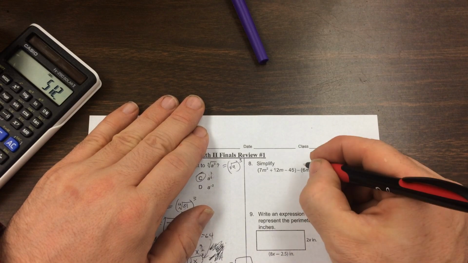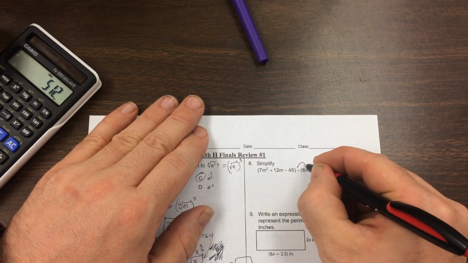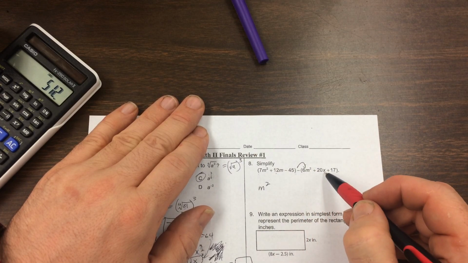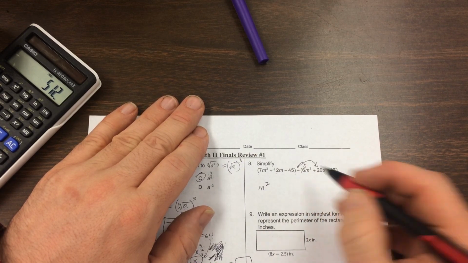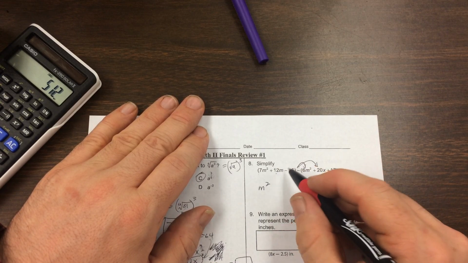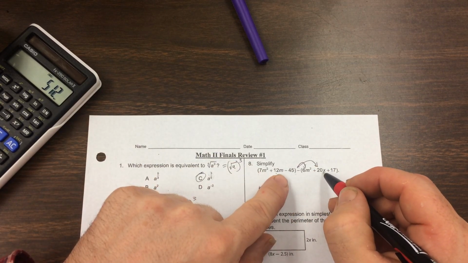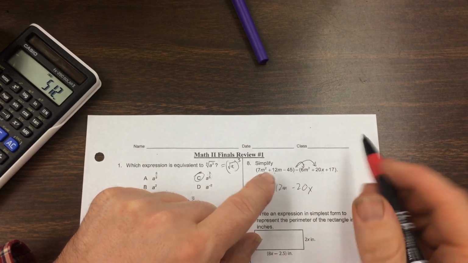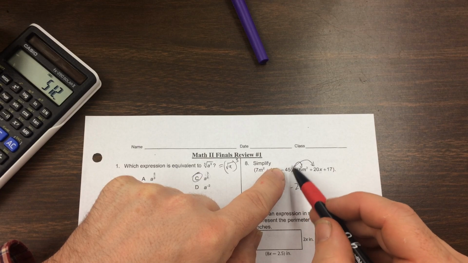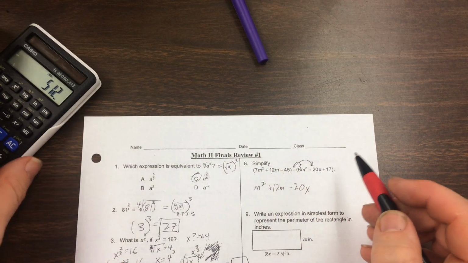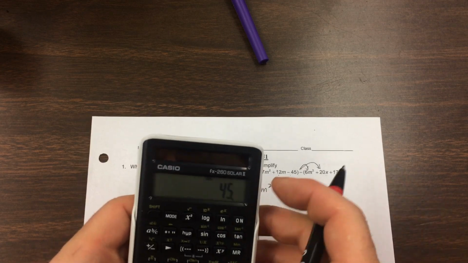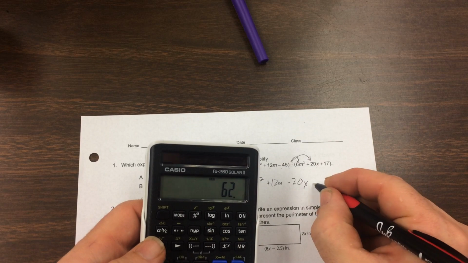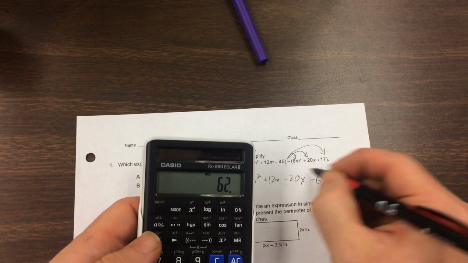This one we're subtracting. So I've got 7m squared minus 6m squared. I've got 12m plus minus 20x. So even though I'm distributing the negative, I realize that I don't have the same terms, an m and an x. So this is going to be plus 12m minus 20x. Negative 45 minus 17. 45 plus 17 is 62, so it's minus 62 because we're subtracting everything in here.